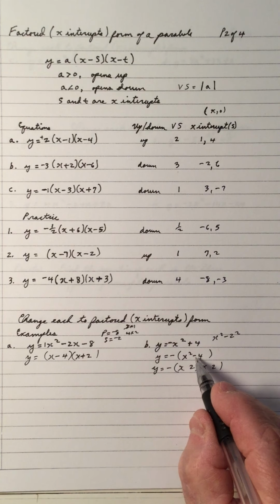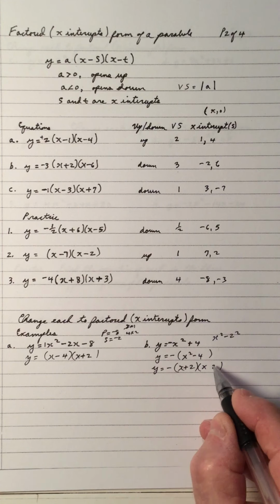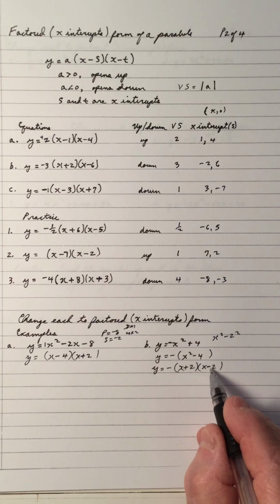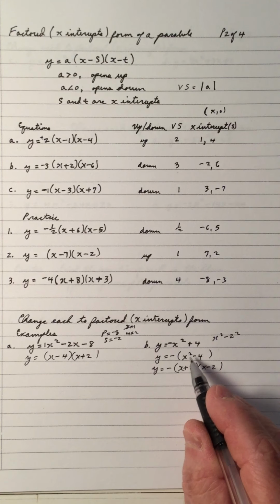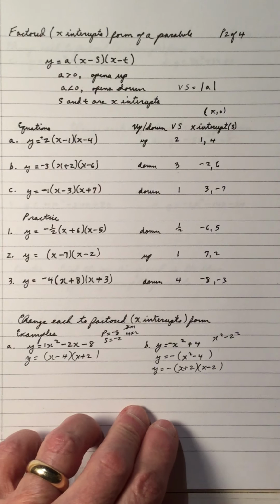Because the product is negative and the sum is 0, there's no x in the middle here. So it has to be a plus 2 minus 2. Again, multiply, negative 2. Add, 0. There's no x, so 0, x is missing. So that's the factorization, and that's the factored form.